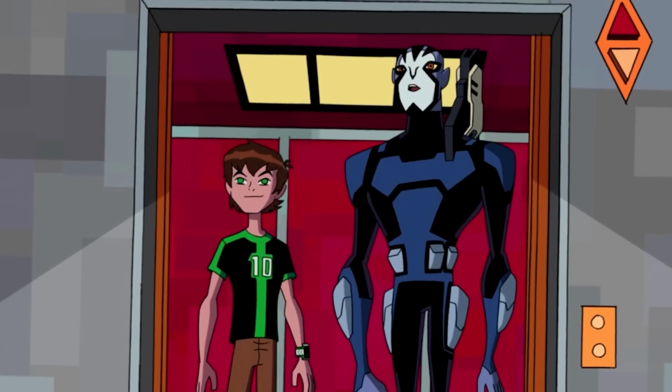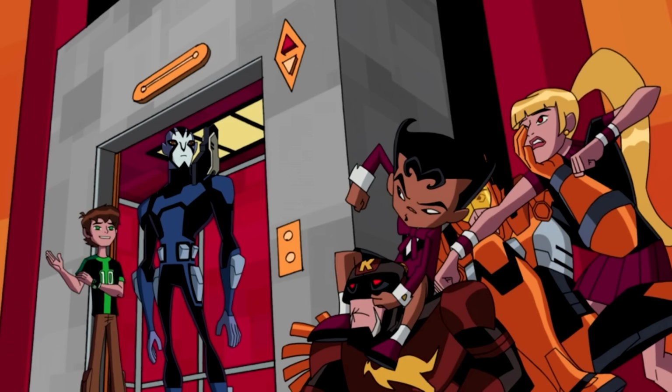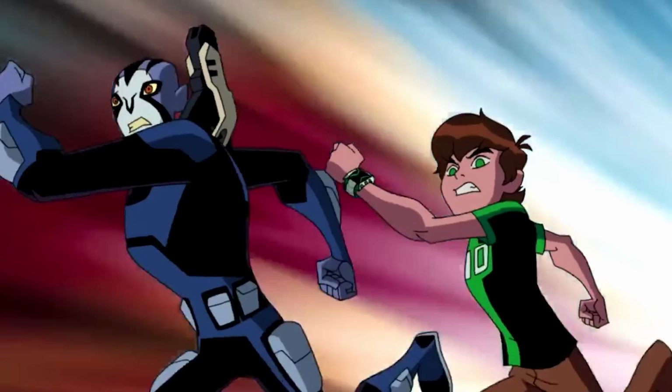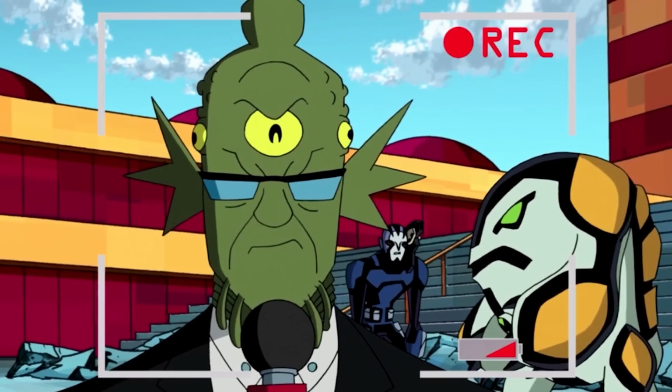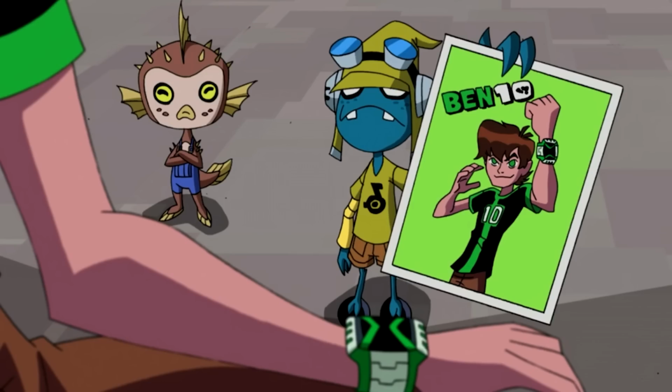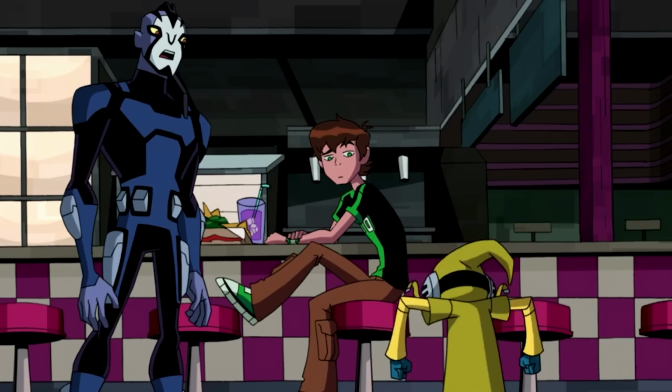Now, we already know that both Ben and Rook spend their time working together to become a pretty good fighting duo, which at first is definitely rocky with their personalities not always meshing together all too well, but it still offers a nice look into who Ben is now at this point in his life.